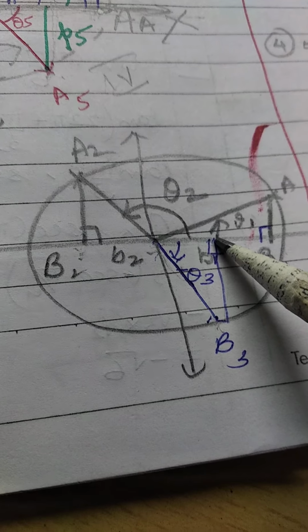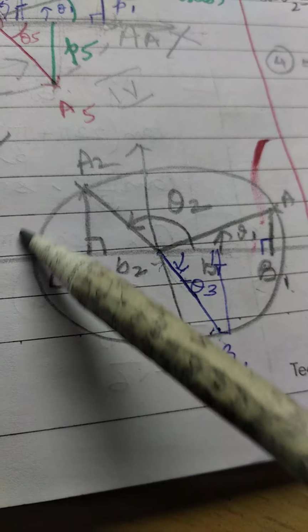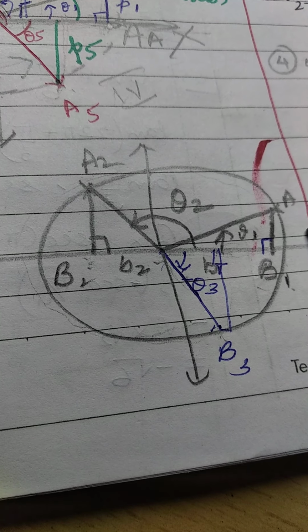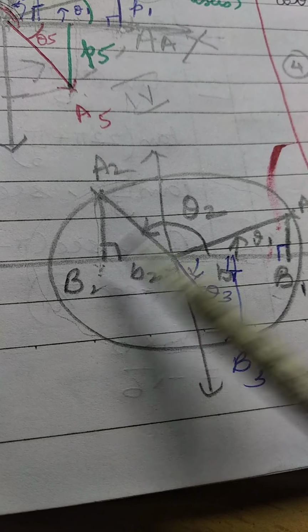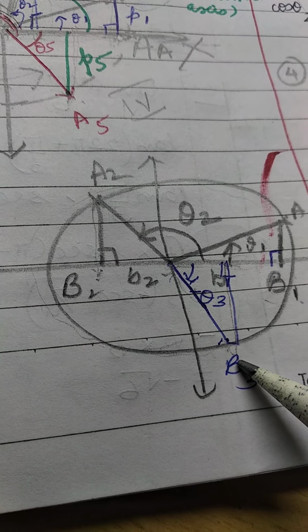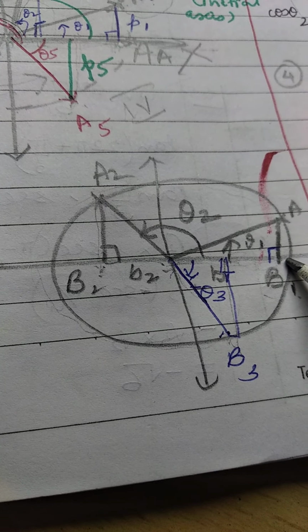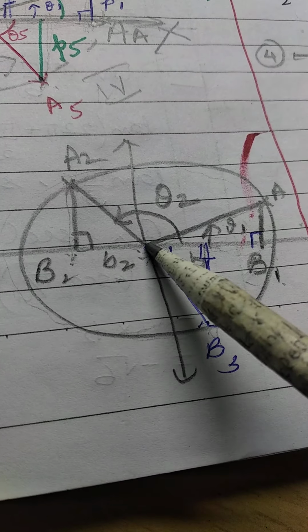So what we have seen is that the base, perpendicular and all are defined in terms of the Cartesian system, which says that it can be positive, it can be negative. Now what about this quantity OA?